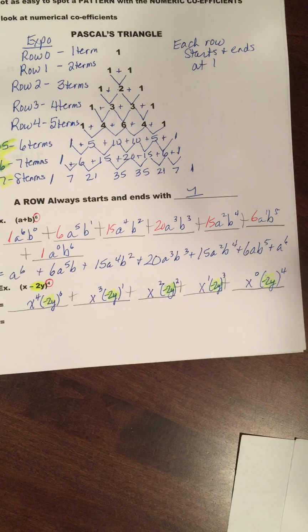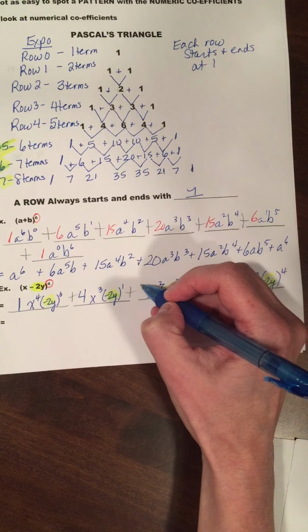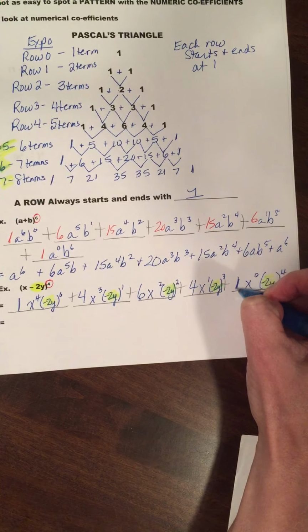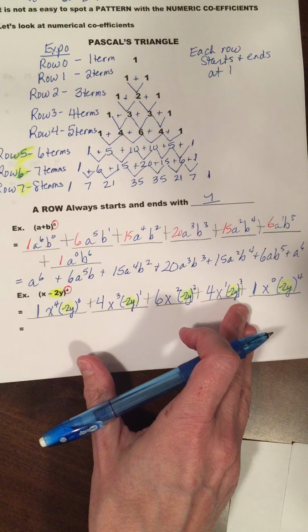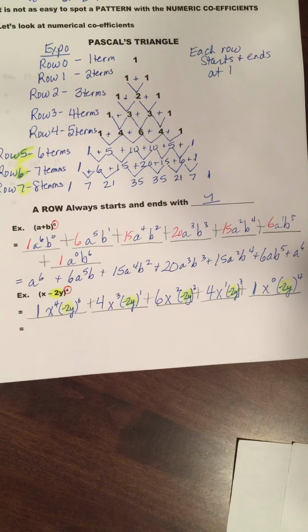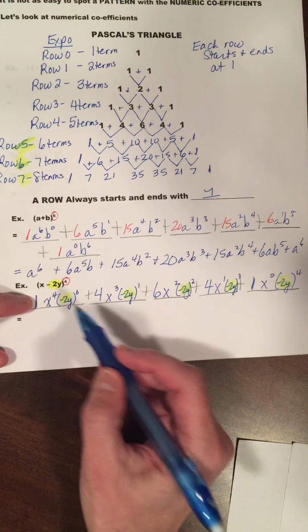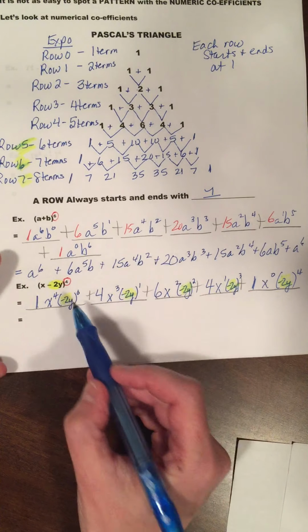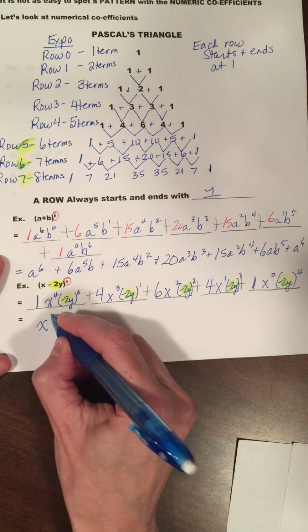Now, the Pascal triangle part isn't really a big deal. Exponent of 4, 5 terms. I'm going to have a 1, a 4, a 6, a 4, and a 1. Why? Because I've got that picture memorized. Okay, now the part that sometimes gets you guys is the cleaning up. So I like to take this slow. 1 times x to the 4 is x to the 4. Negative 2y to the 0 is just 1. So that's super easy.